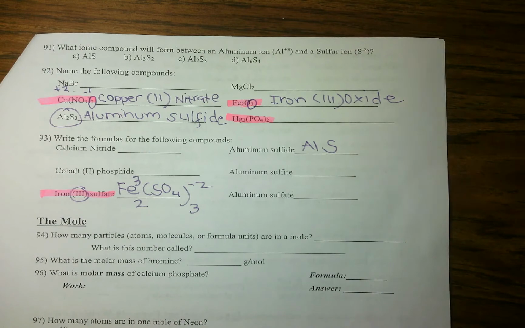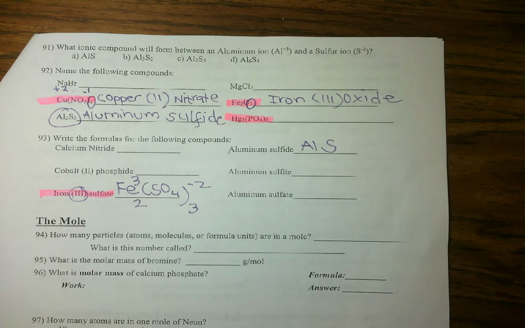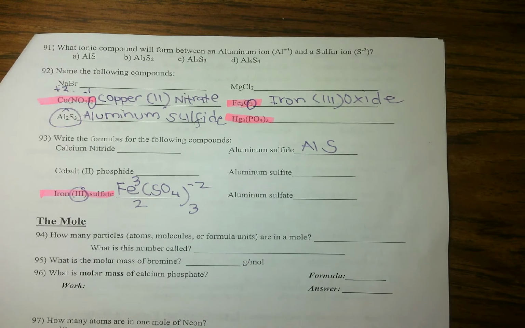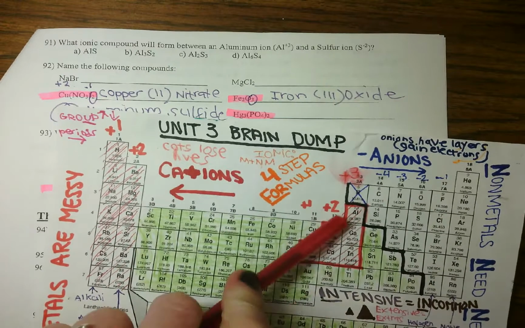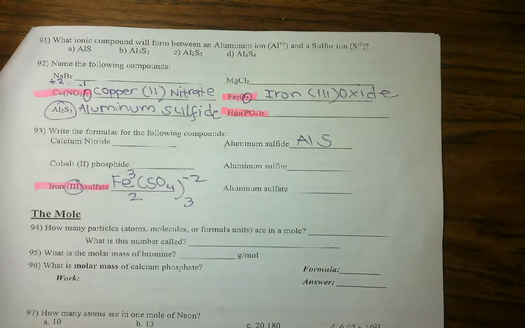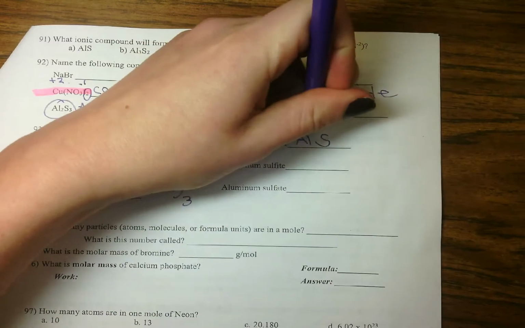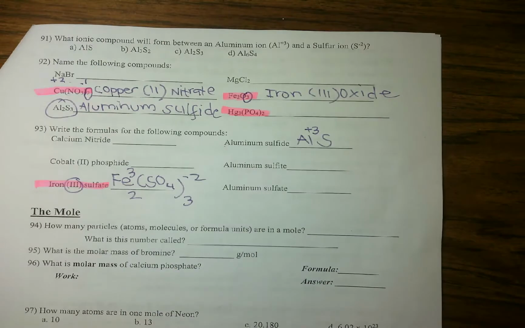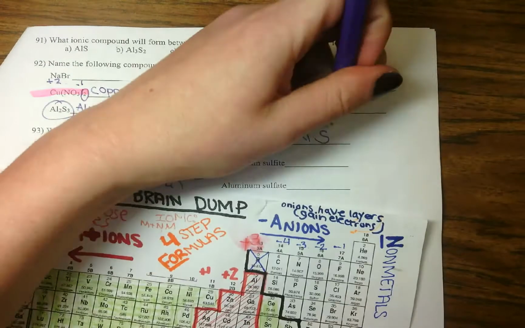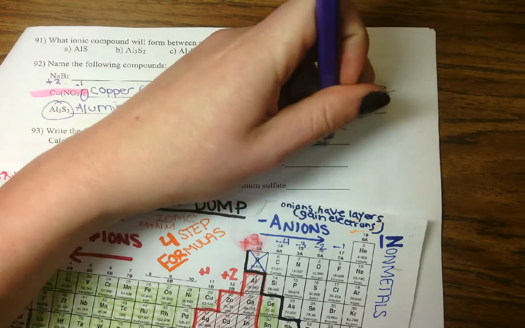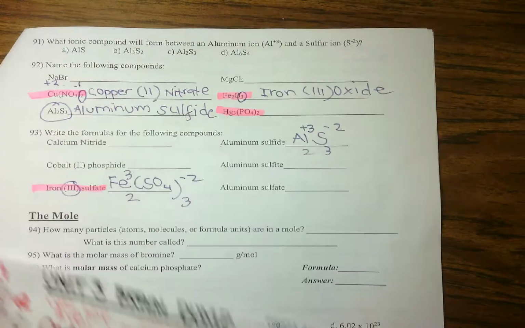Aluminum does have a charge because it is in the exception block. And this must have gotten wet, but this should say +3. Aluminum is a +3 charge. It is set. Sulfur has a -2 charge. There's sulfur. They crisscross. And then I'm all done.